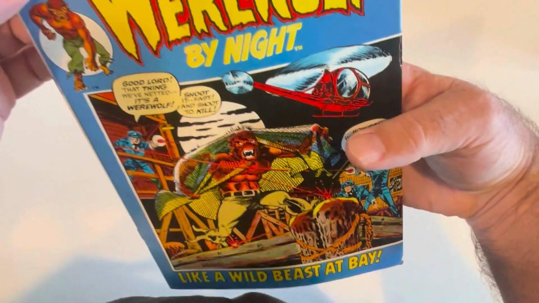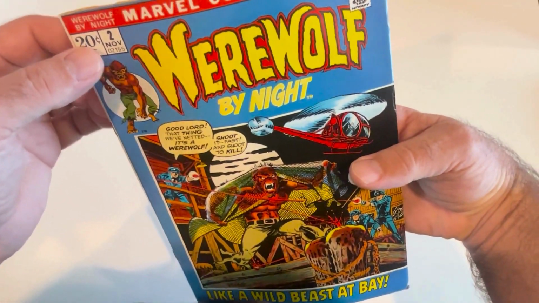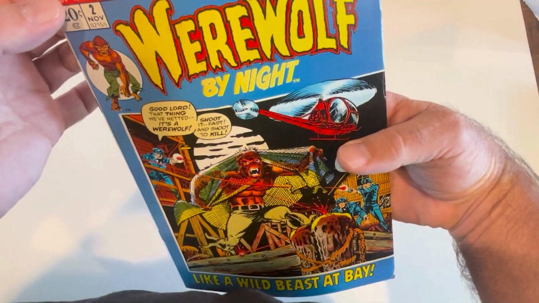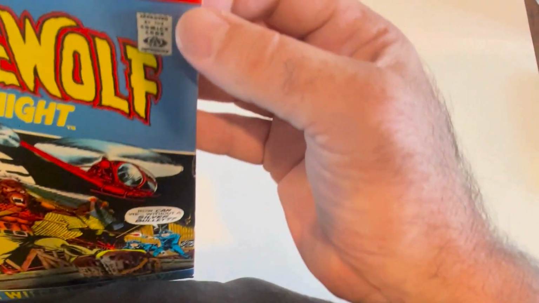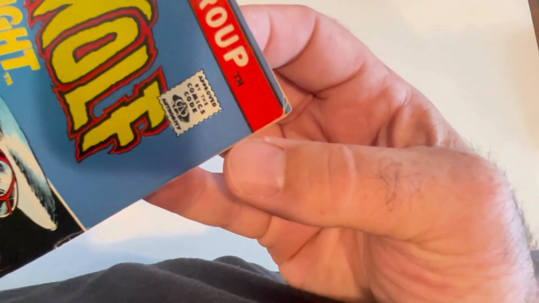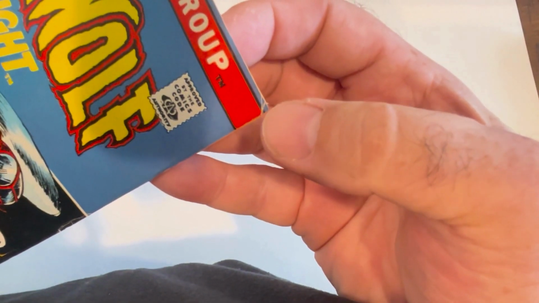There's what I would say is a very minor bend there. This corner, you can see the fold line there, which is minor.